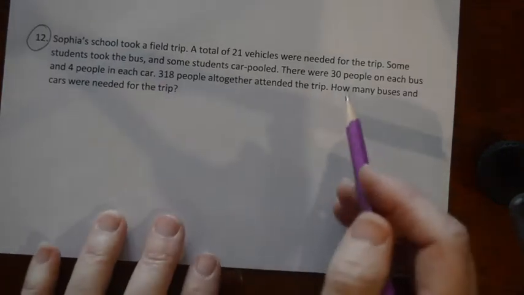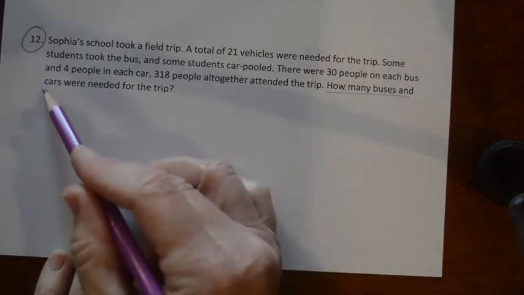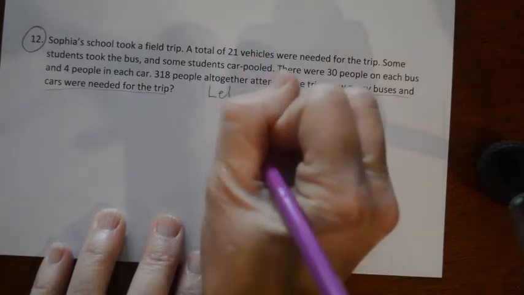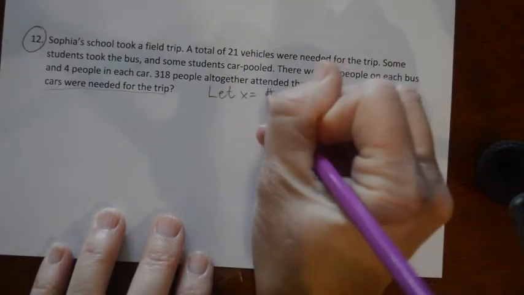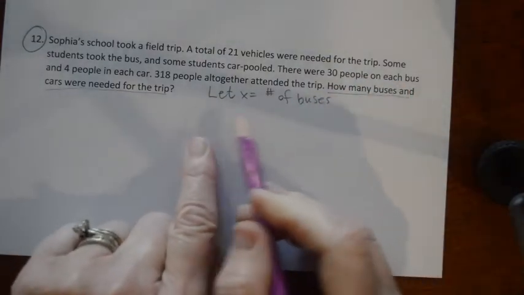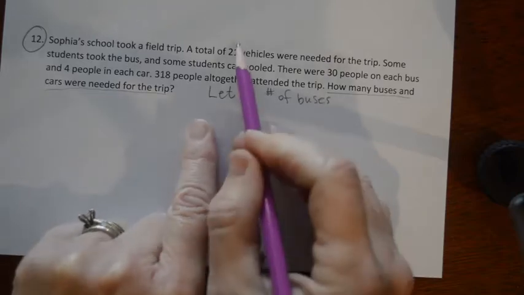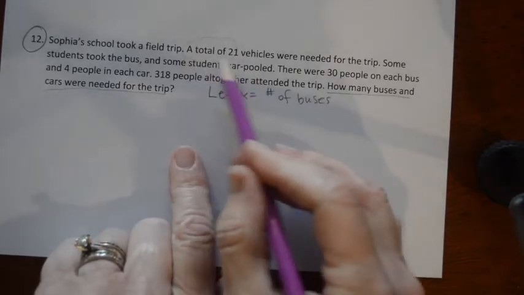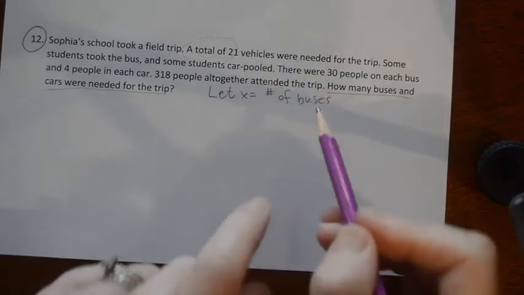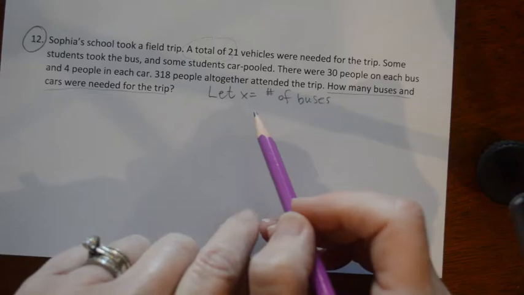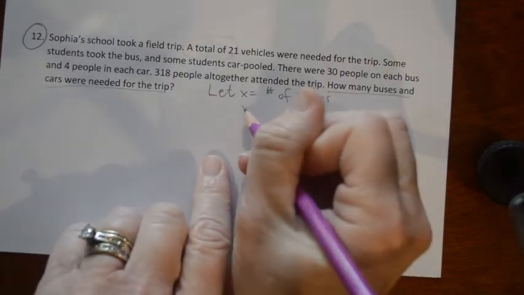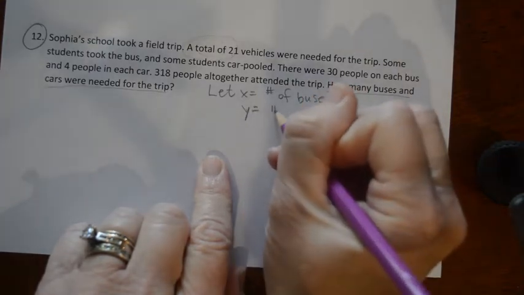All right, so again, we would read the question here. How many buses and cars were needed for the trip? So let's let X equal number of buses. Before I write let Y equal number of cars, which is where I'm heading, remember in a previous problem when we did this, we knew that there were 21 vehicles altogether. So if X was the number of buses, what we would have done when we were restricted to a single variable is we would have said that 21 minus X was the number of cars. But now we're going to give it its own variable, so Y equals the number of cars.